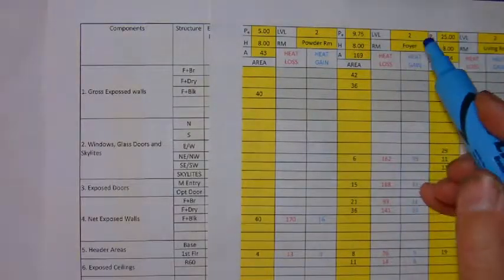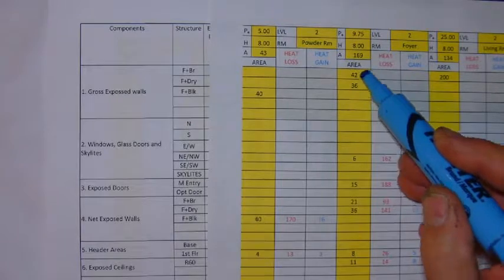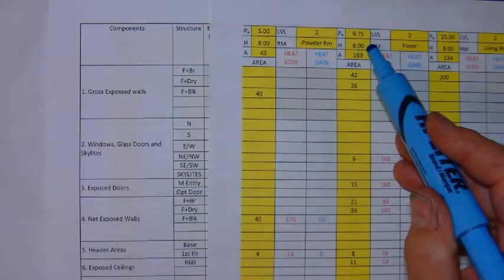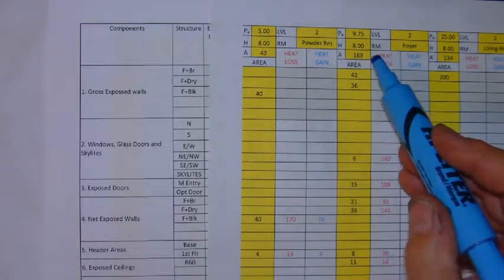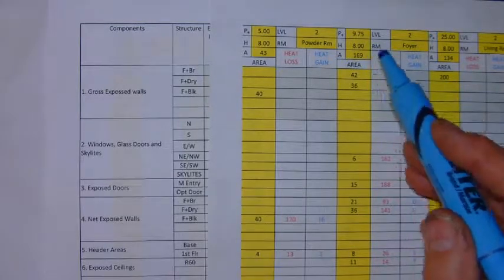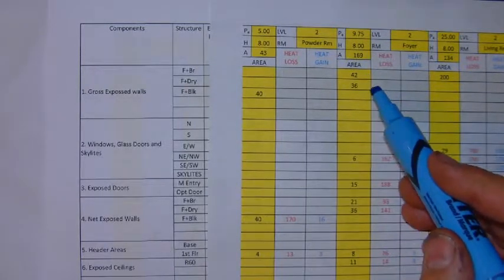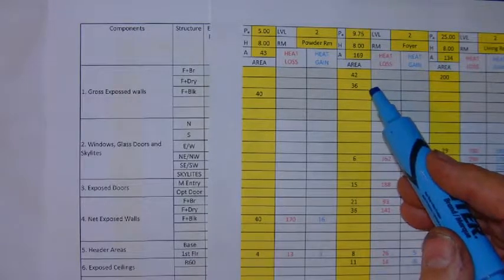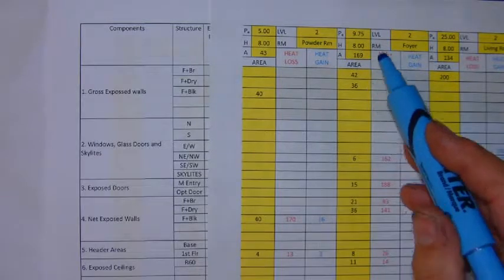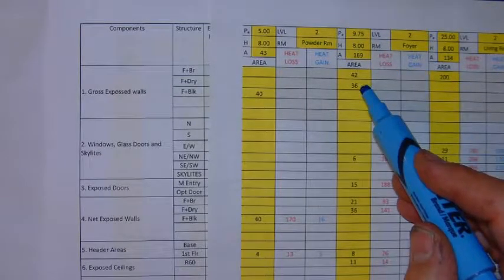In order to determine the gross wall area, note that the foyer is back to the normal wall height, so it's just 8 feet. And so we took the distance of frame plus brick times 8 and found 42 square feet. And we took the distance of frame plus drywall times 8 and found we had 36 square feet.